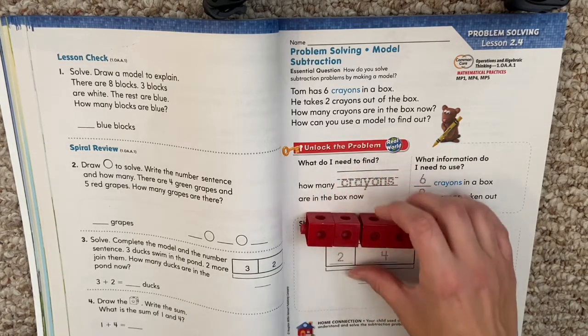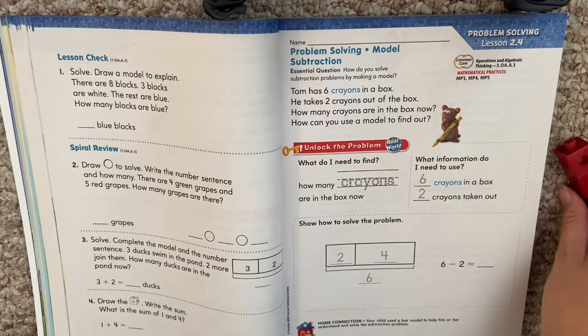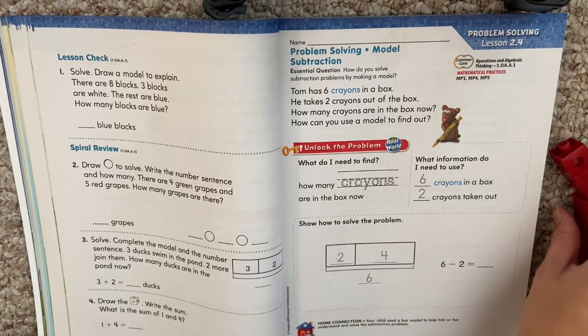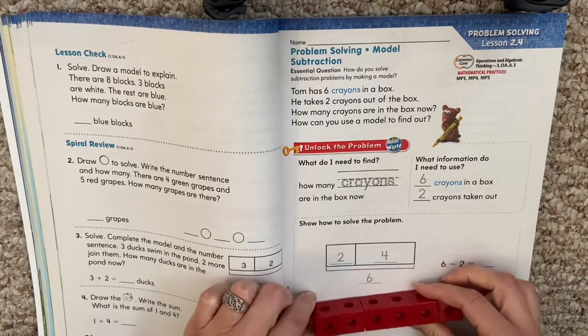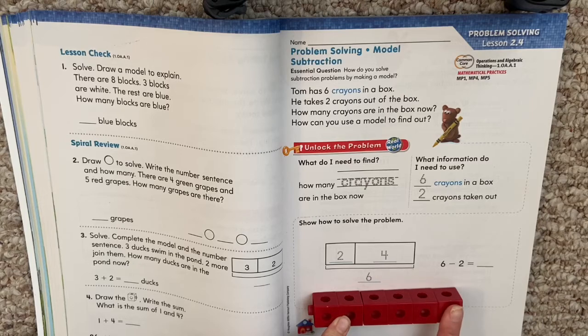Well, today with subtraction, the bar model is a little different. When we subtract, it means we know how many we're starting with, and we know one of the parts, but we need to figure out the other part.